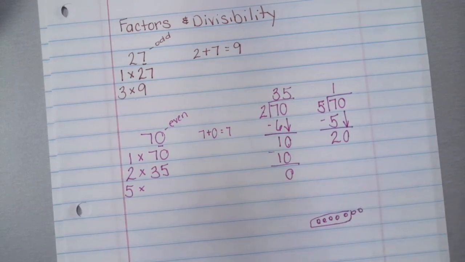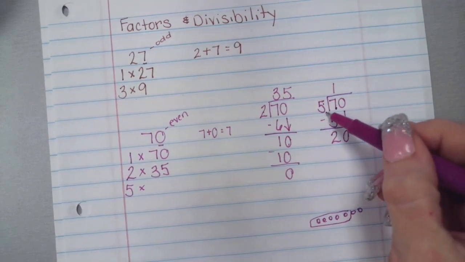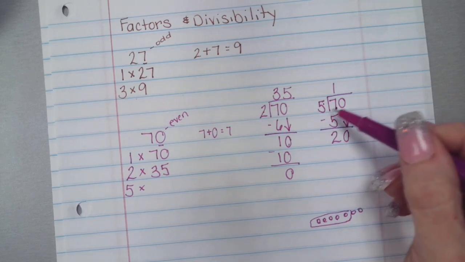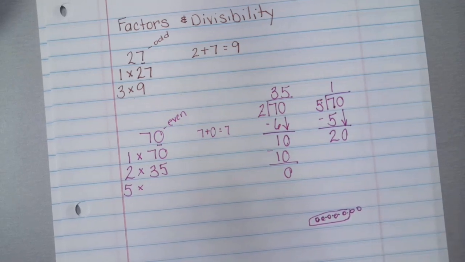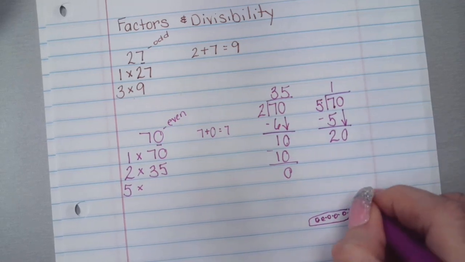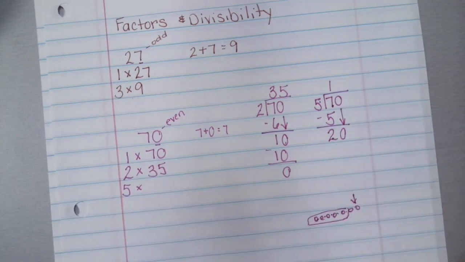So I got the 7 things. That's that 7 right there. And I'm trying to make a group of 5. How many groups of 5 can I get out of these 7? I can get one group. There's my 5, right? Okay? So how many are left out of that group? 2. That's where that 2 came from.